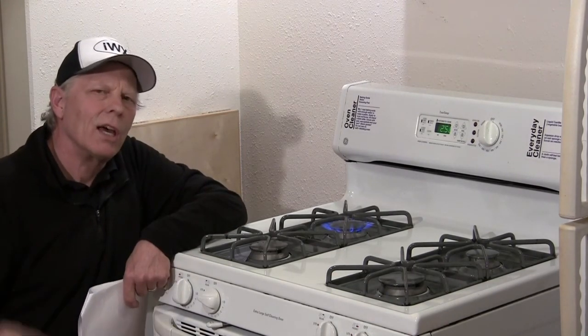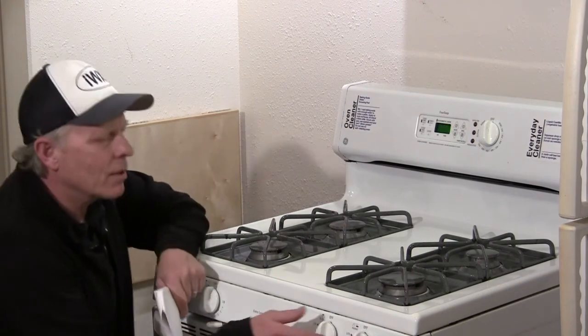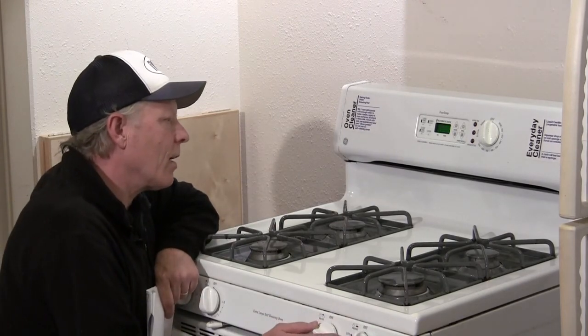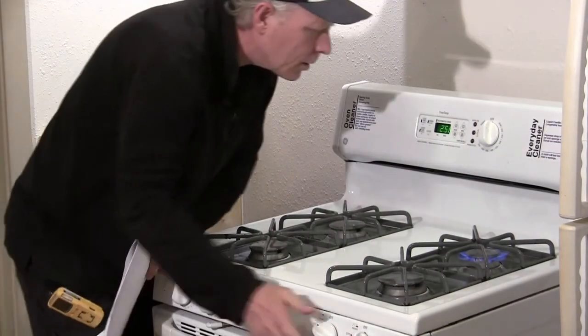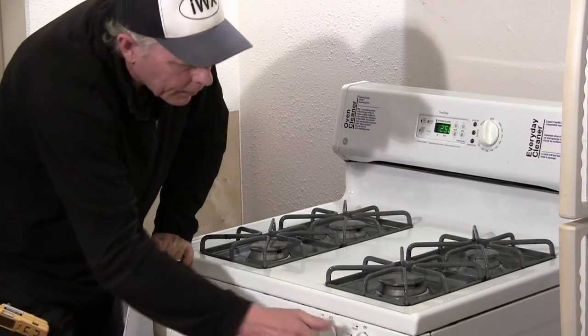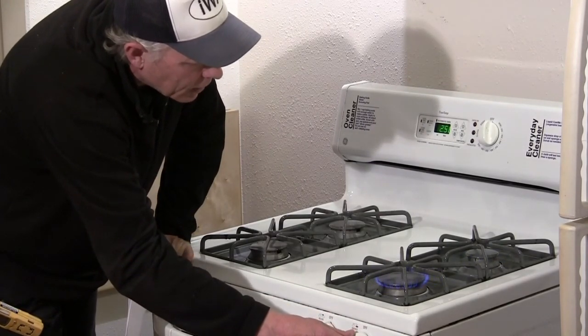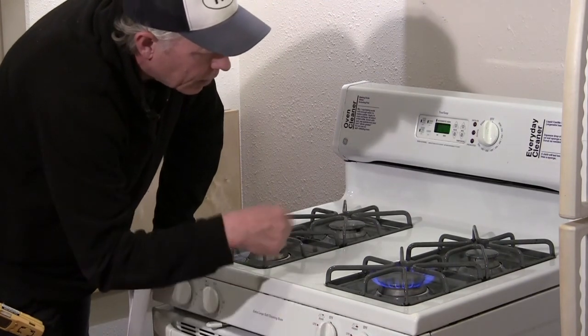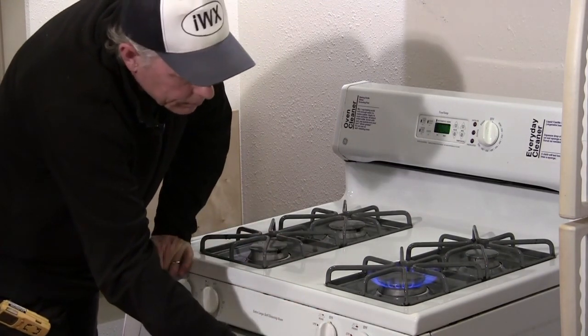This is a stovetop in the test house here, so it doesn't get much use. Okay, let's see here. Now that one looks fine. Good blue flame, complete around the ring. Same here on this one. Have a little bit of yellow there, but it doesn't look like much problems.